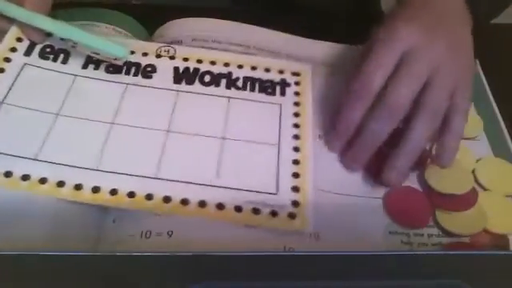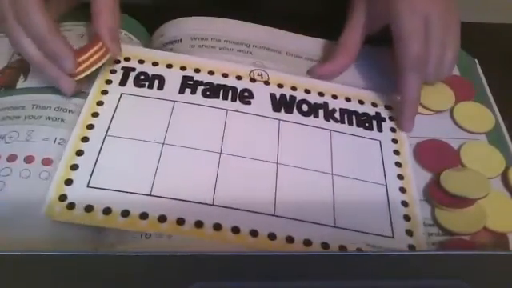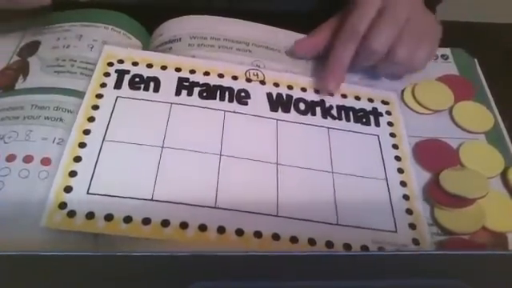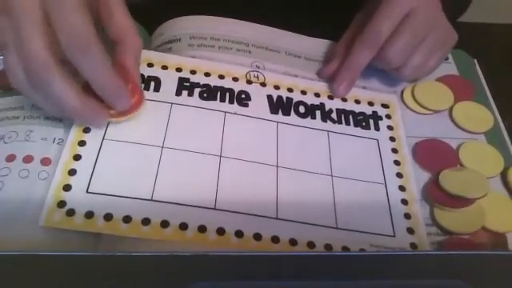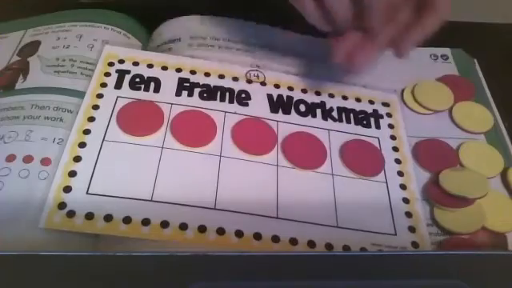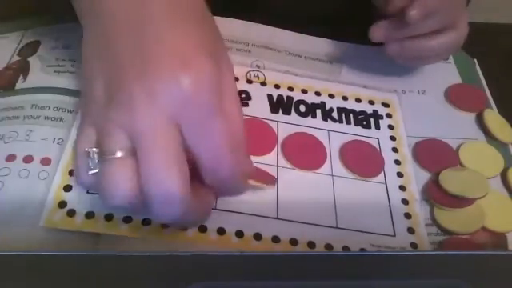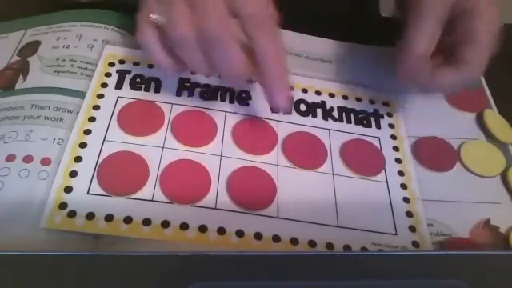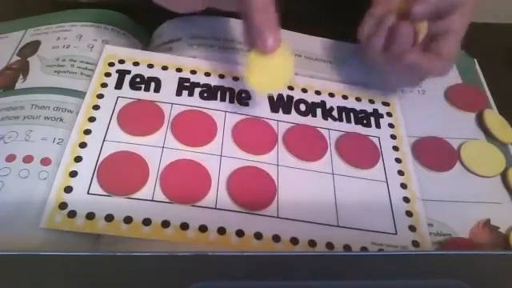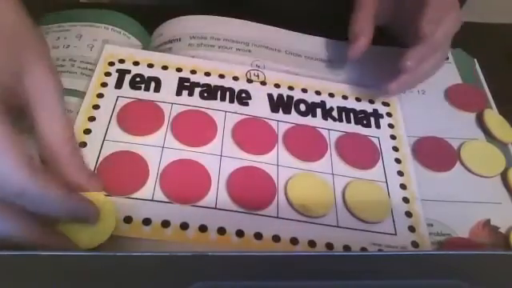So I'm going to go ahead and get my 10 frame out, and I'm going to be solving for 8 plus 3 this time. Again, I'm going to start with my red counters. If you have your manipulatives, you can do this with me, or you can just follow along with your eyes. So I'm going to put in 1, 2, 3, 4, 5, 6, 7, 8 plus 3. For my second add-in, I'm going to switch over to yellows. I'm going to put in 1, 2, and 3.